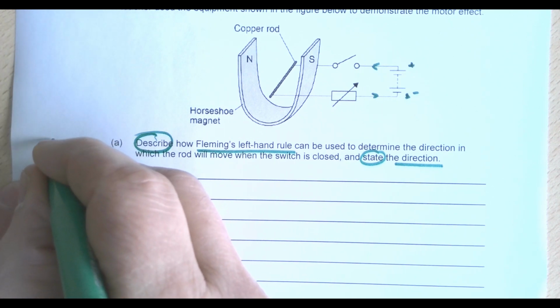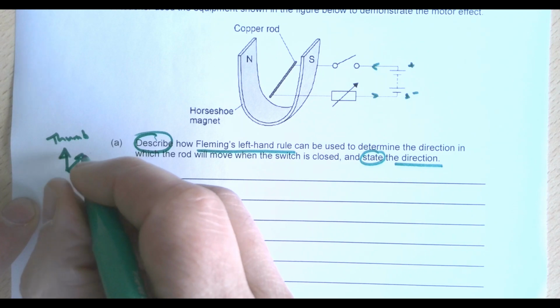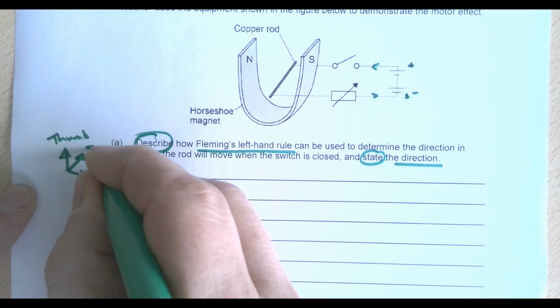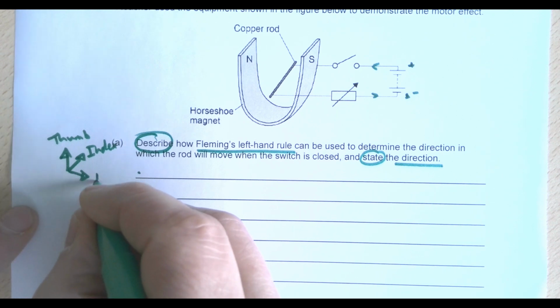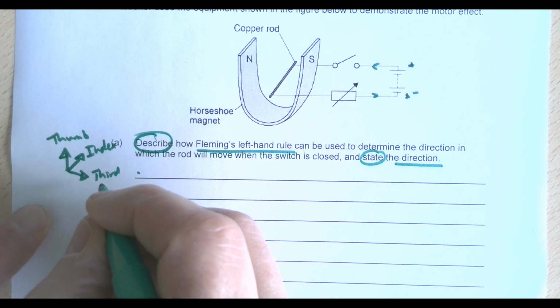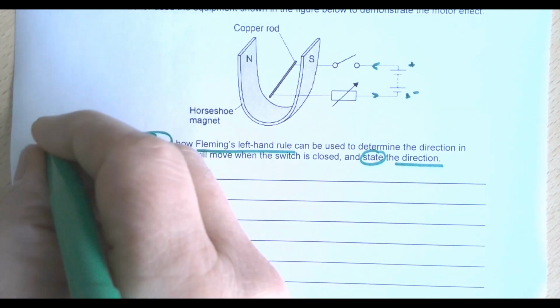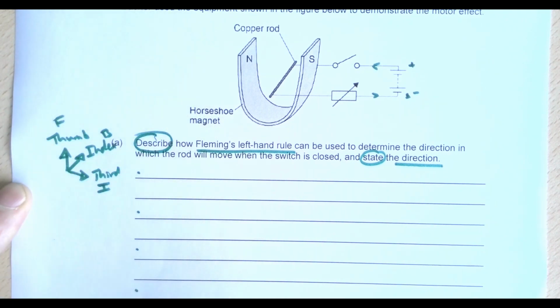So we know that's the thumb, that's the forefinger, sorry, index finger, and this is your second finger. So we've got those 3 things, F, B, and I.